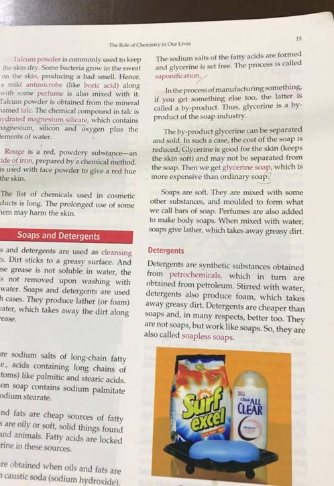Soaps are soft. They are mixed with some other substances and put into molds to give different shapes, and those are called bars of soap. Perfumes are also added to make body soaps. When mixed with water, soap gives lather, that is forms foam, which removes the greasy dirt from our body.